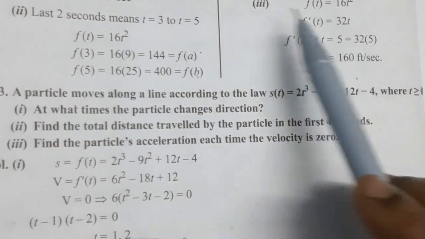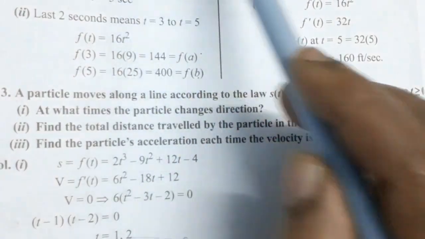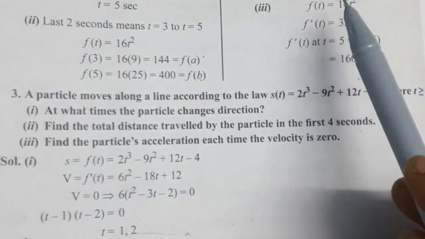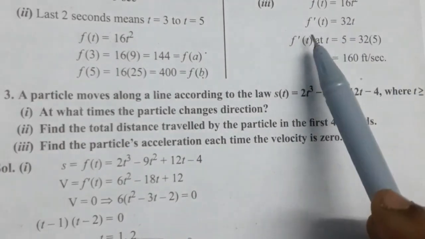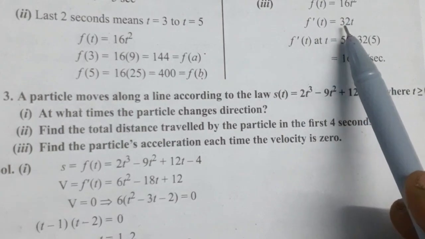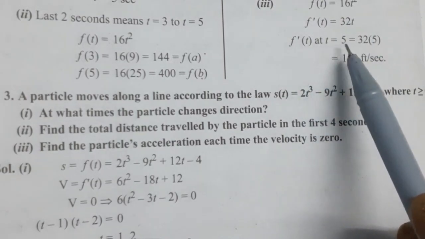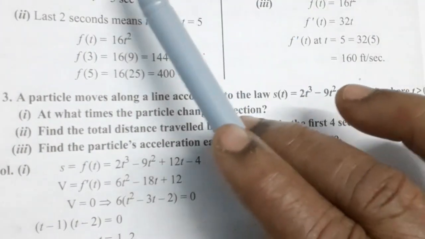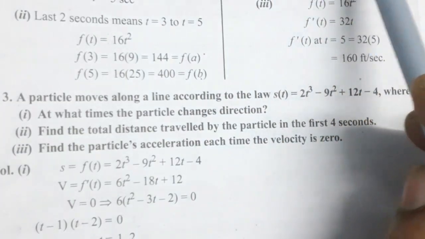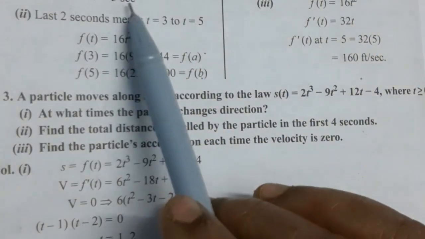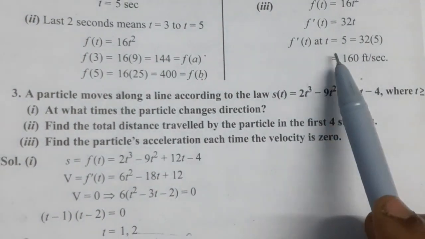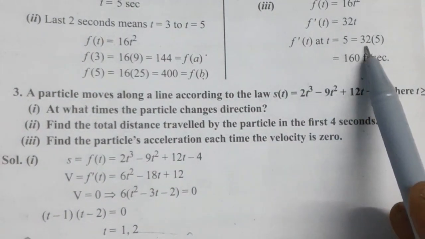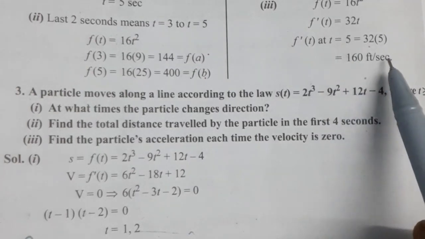The third one is instantaneous velocity. To find the instantaneous velocity, we take the first derivative of f of t. f of t equals 16t square, so f dash of t equals 32t. What is the question asking? What is the instantaneous velocity of the camera when it hits the ground? The time taken to hit the ground is 5 seconds, so the instantaneous velocity at t equal to 5 is 32 into 5, that is 160 feet per second.